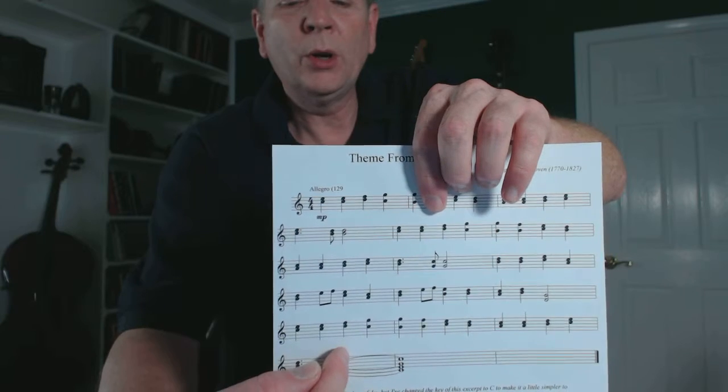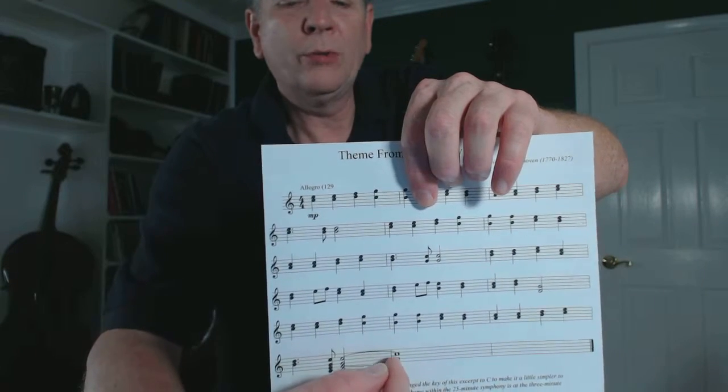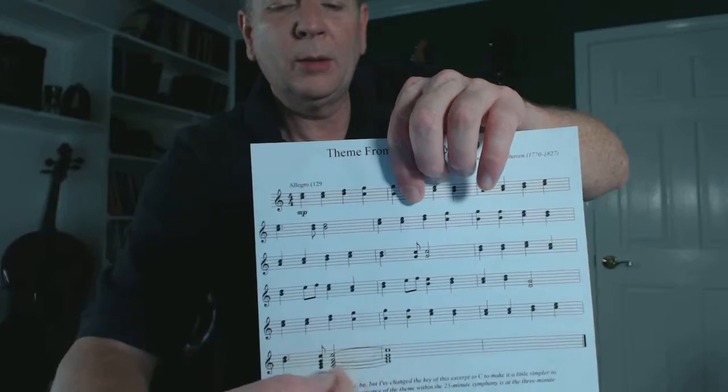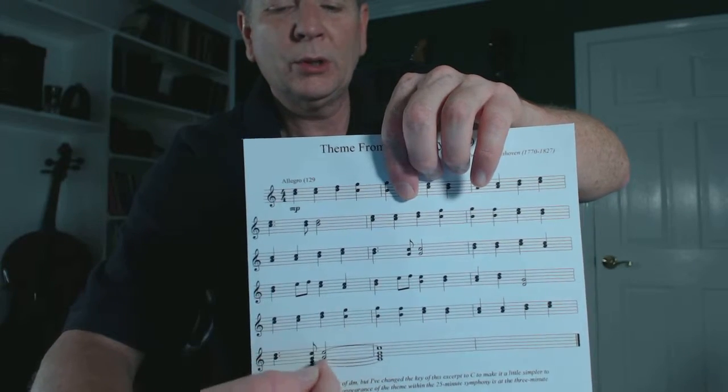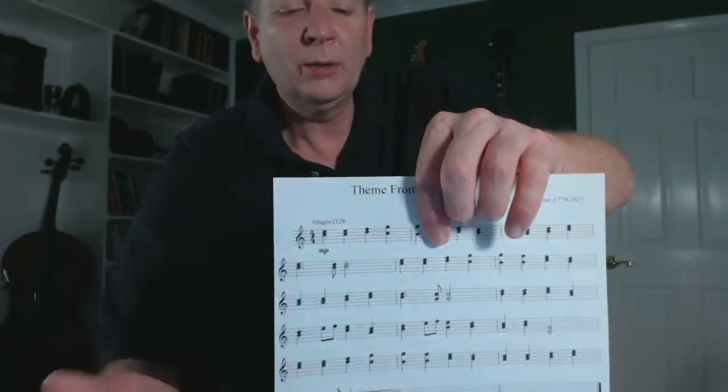All right, so we hold this for 2, and then we don't play any of these, but we hold it for another 4. So this is telling me that once I hit this, it gets held for 6 beats. That's all the ties mean. You don't ever hit the other.